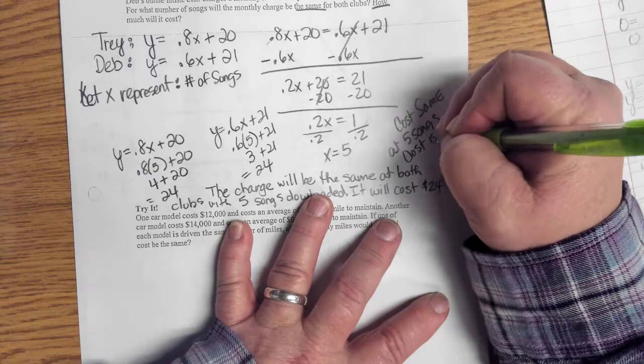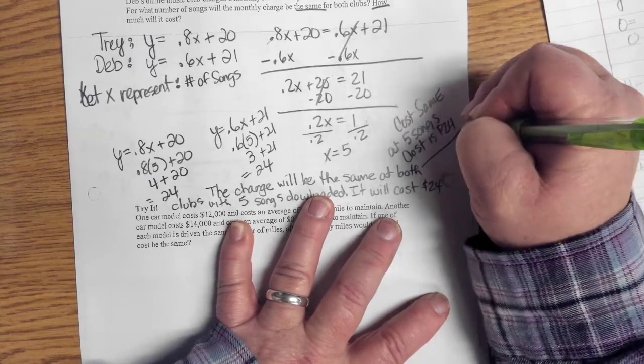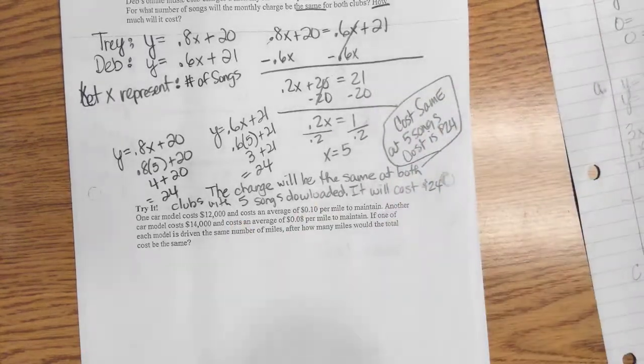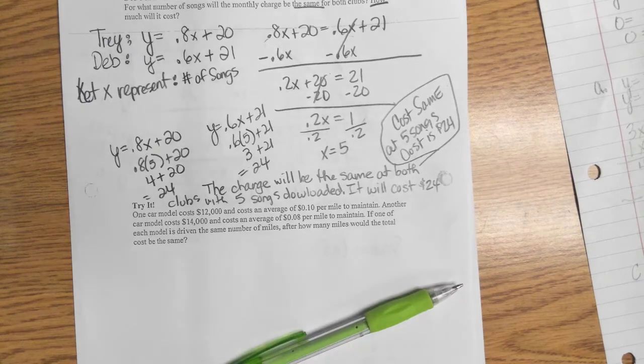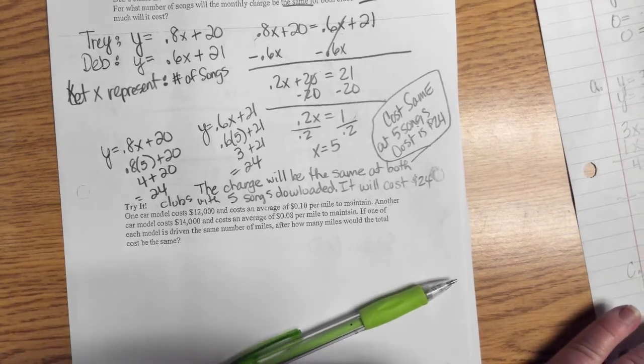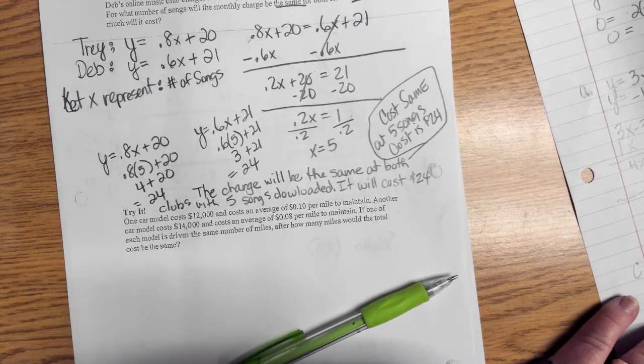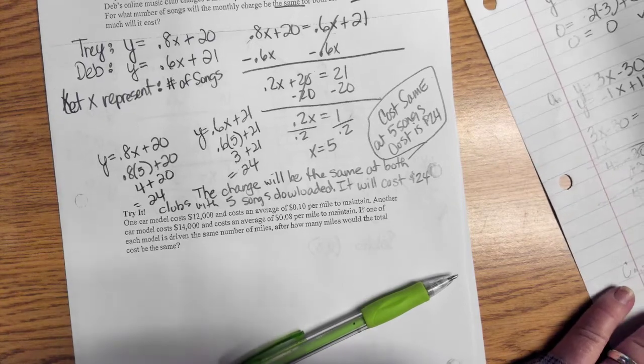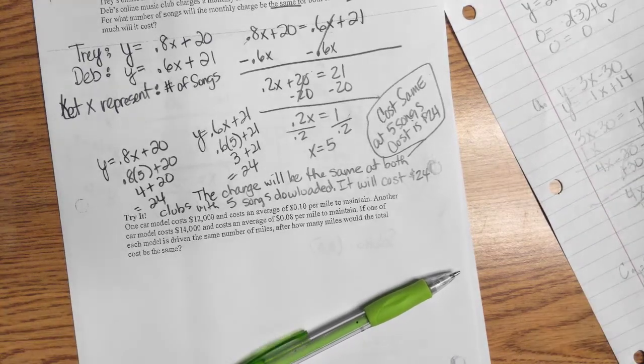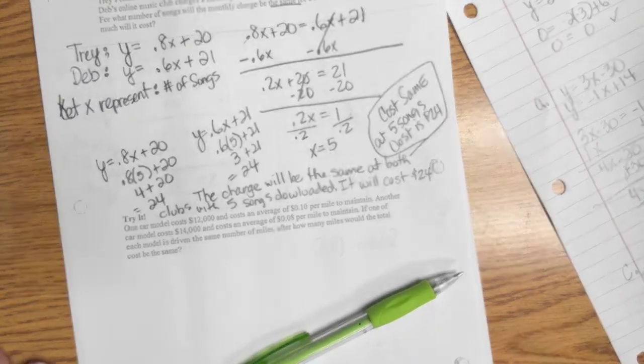Cost is $24. Okay? In other words, just don't put just 5 and 24, because what is 5 representing? What is 24 representing? I need to know that you know that. Okay? All right? I know. Sounds like I'm being crazy, but I'm really not. Okay? All right, let's look at the next one.